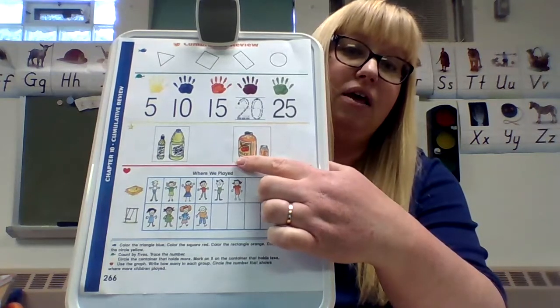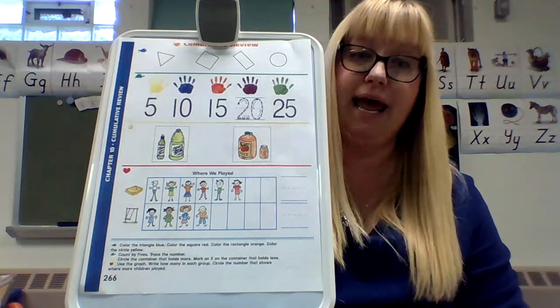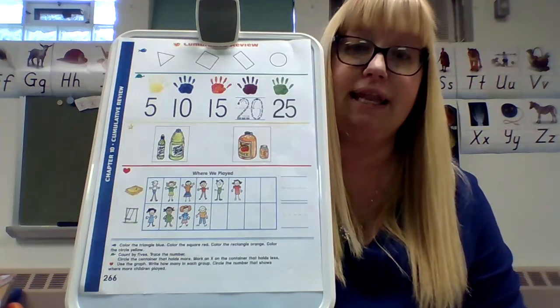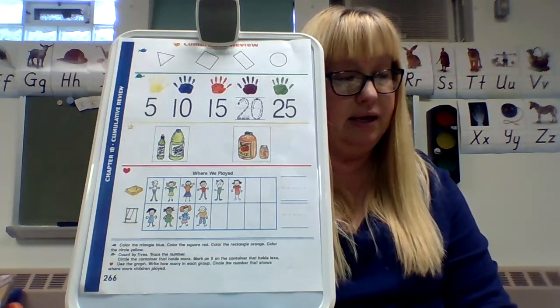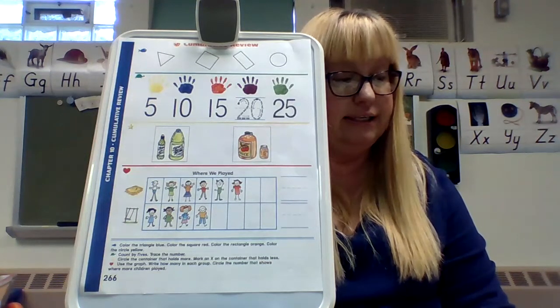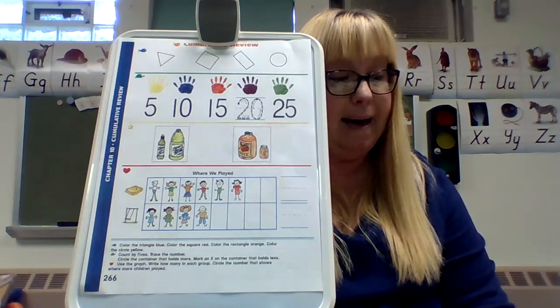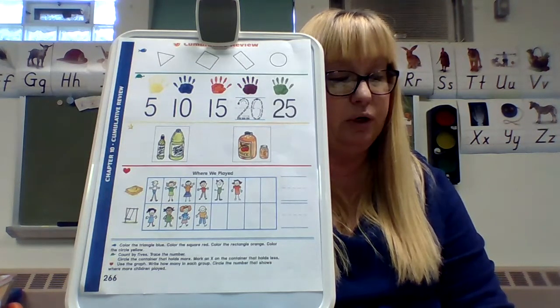Same with this. Put a circle on the one that holds more, put an X on the one that holds less. All right. Next on red heart, it says use the graph. Remember our graph? Write how many in each group.